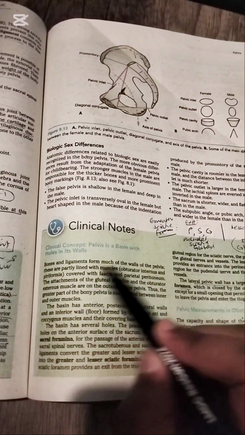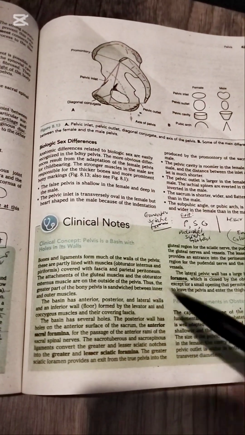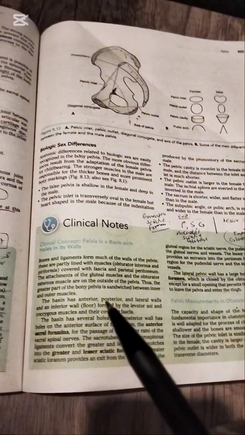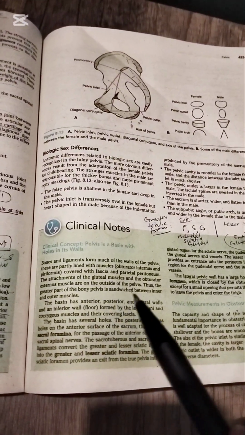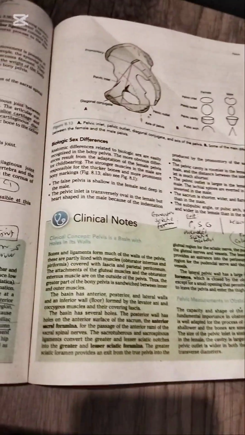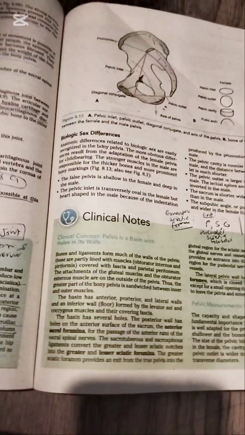Let's talk about the pelvis as a basin with holes in its walls. Bones and ligaments are going to form much of the walls of the pelvis. These are partly lined with muscles: obturator internus and piriformis, covered with fascia and parietal peritoneum. The attachments of the gluteal and obturator externus muscles are on the outside of the pelvis. Thus, the greater part of the bony pelvis is sandwiched between inner and outer muscles. The basin has anterior, posterior, lateral, and inferior walls, the inferior formed by the levator ani and coccygeus muscles and their covering fascia.